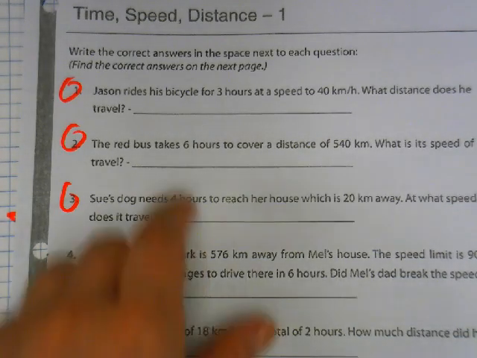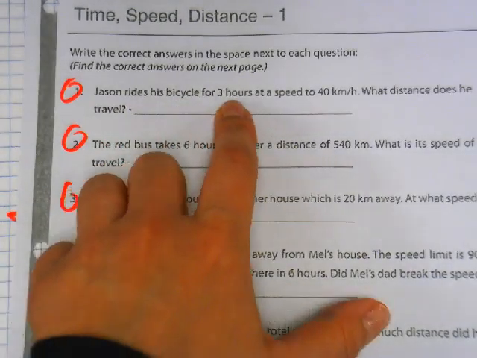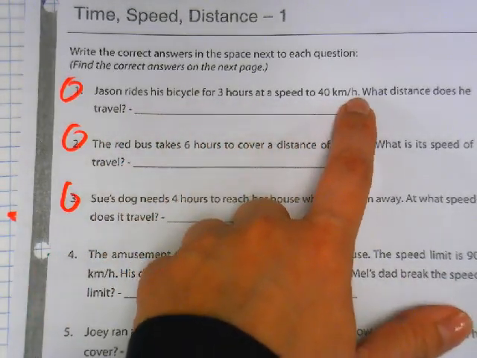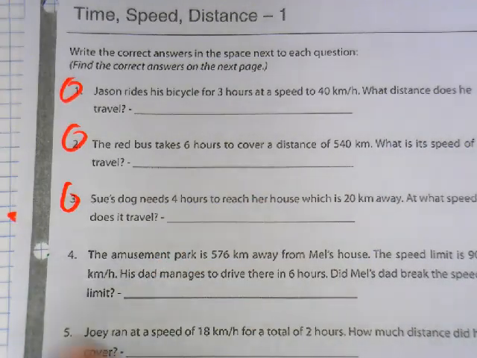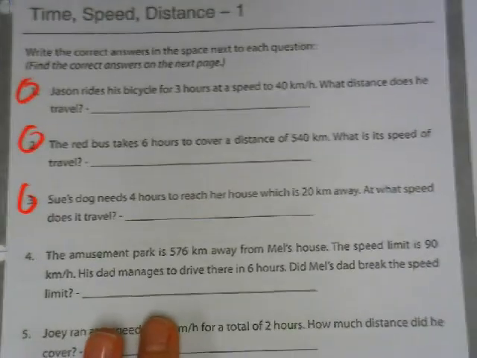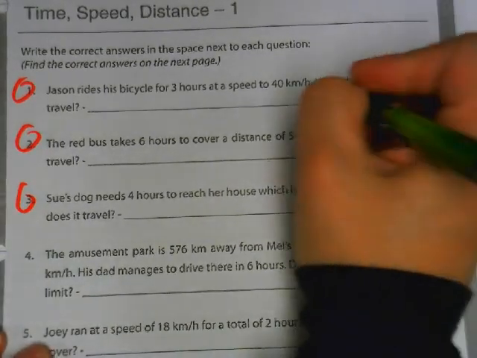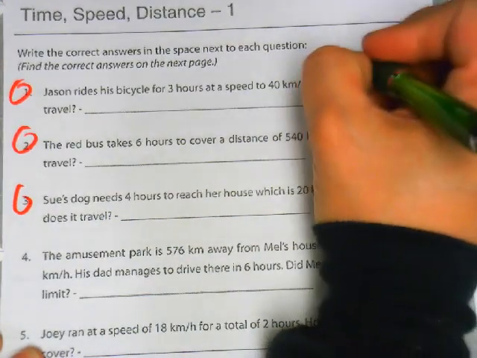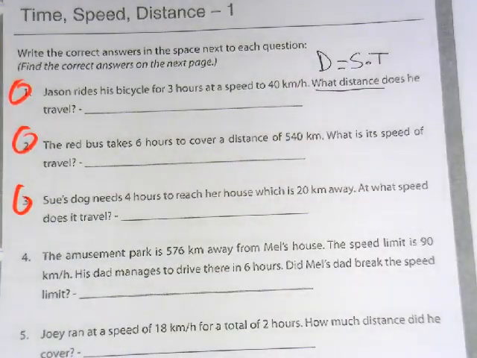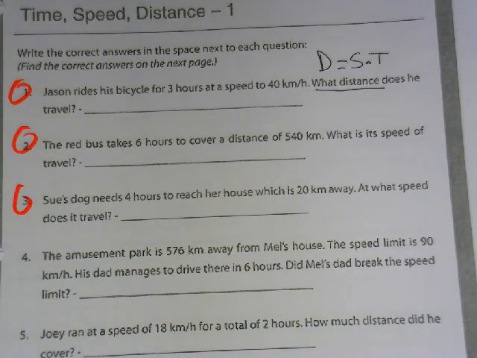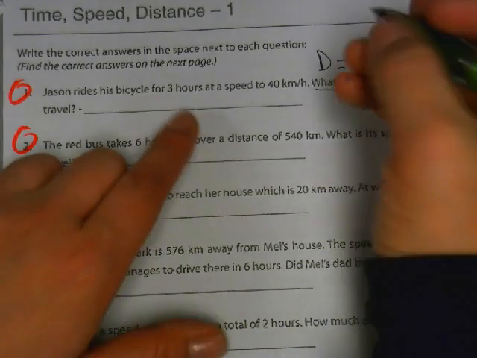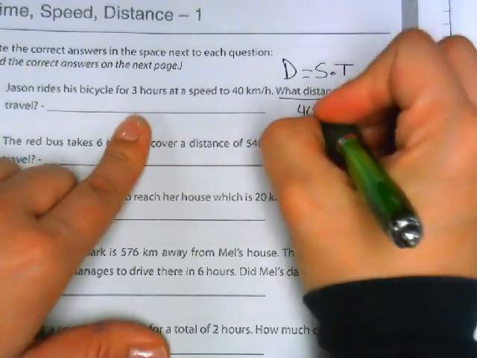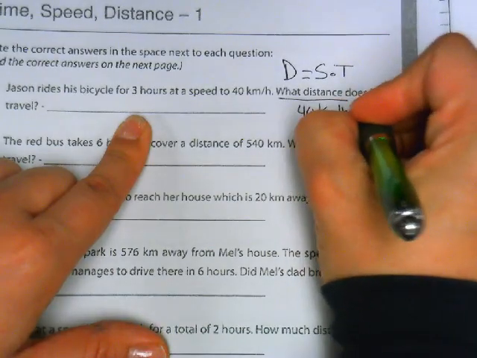Right now for today. Jason rides his bicycle for 3 hours at a speed of 40 kilometers per hour. What distance did he travel? So how do I solve for distance? Distance is equal to speed times time. Use your triangle. Kilometers. It's a distance. Yep. So it would be 40 kilometers per hour times 3 hours.